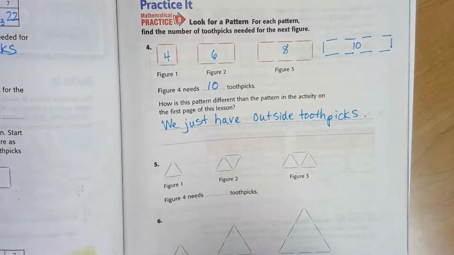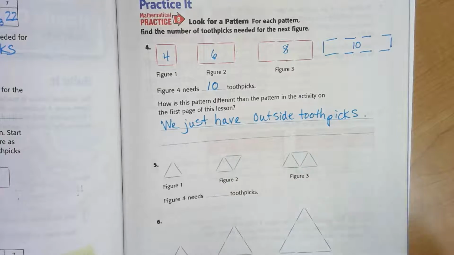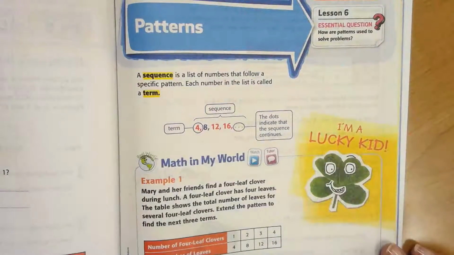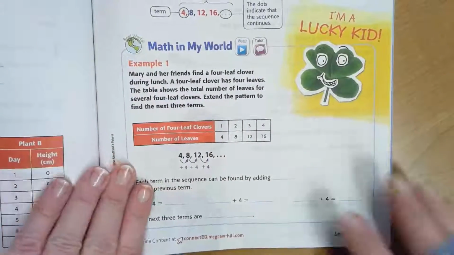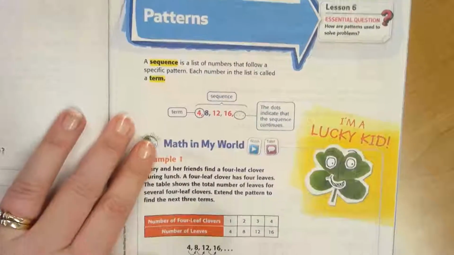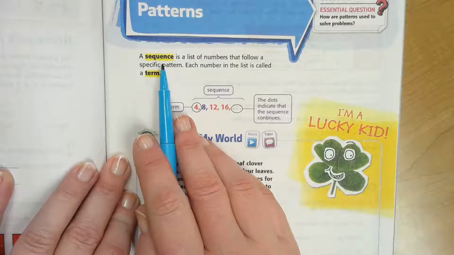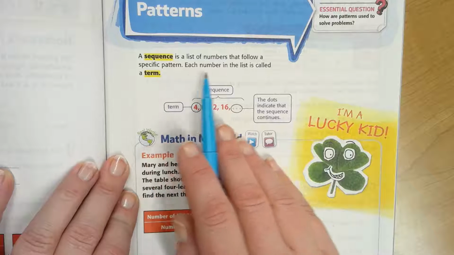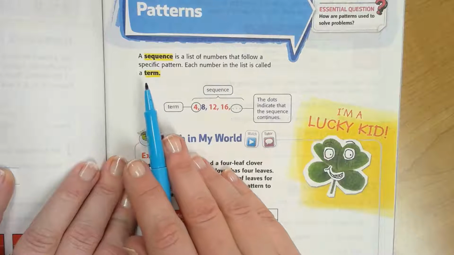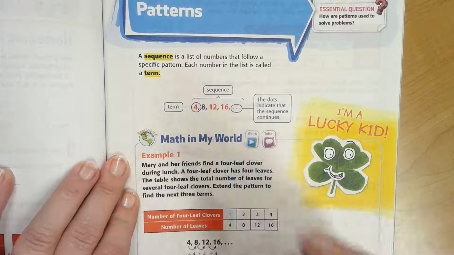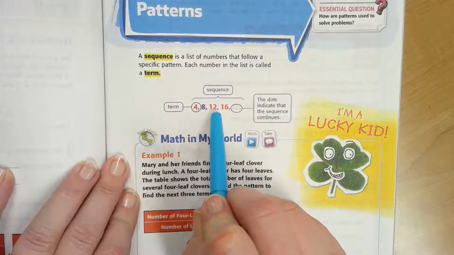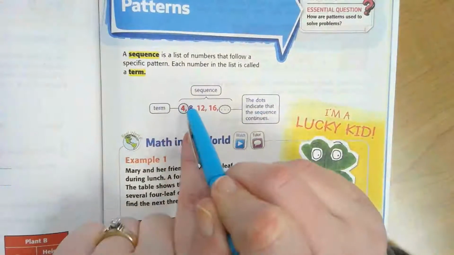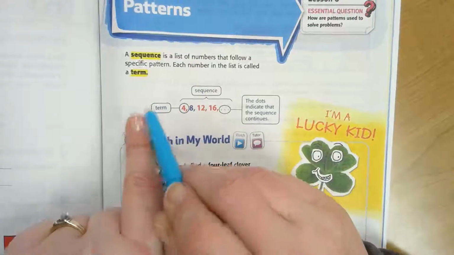But let's take a look at how we can generate patterns with numbers. Let's flip to page 513, lesson 6 on patterns. It says a sequence is a list of numbers that follow a specific pattern. Each number in the list is called a term. So we have a sequence like 4, 8, 12, 16. That's a pattern listed for us, and every number in that pattern is called a term.